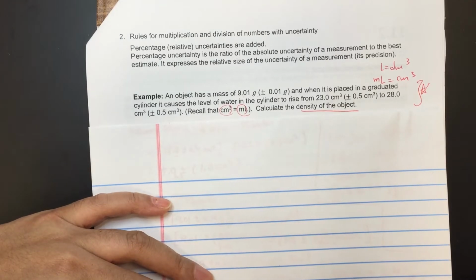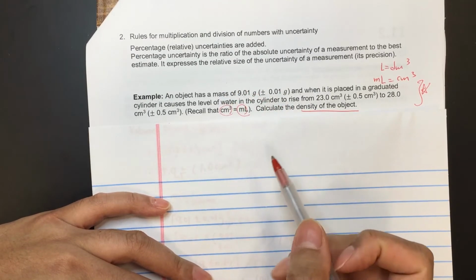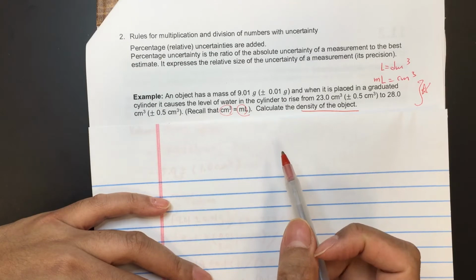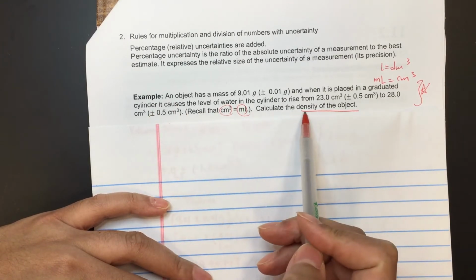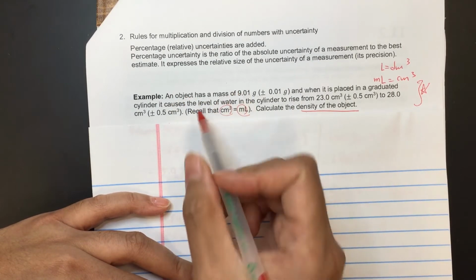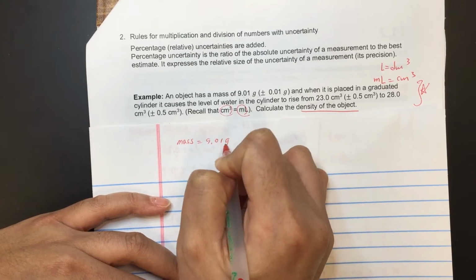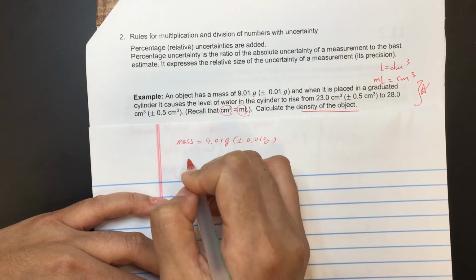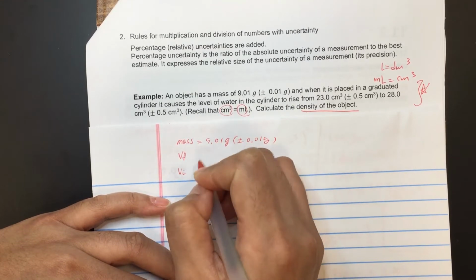Okay, so let's try to propagate the uncertainty for this question. Okay, so we are trying to multiply and divide the numbers with the uncertainty. So in this example, we are trying to find the density of the object, and this object has the mass of 9.01 gram plus minus 0.01 gram, and has the initial volume and final volume.